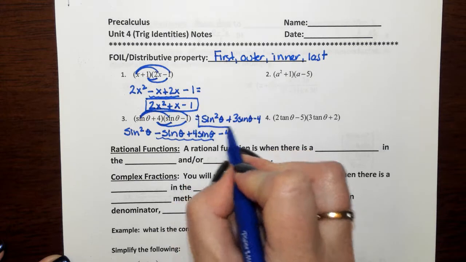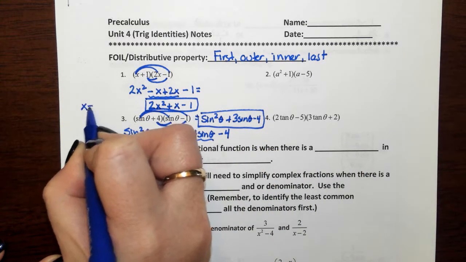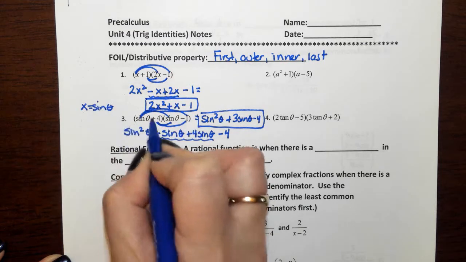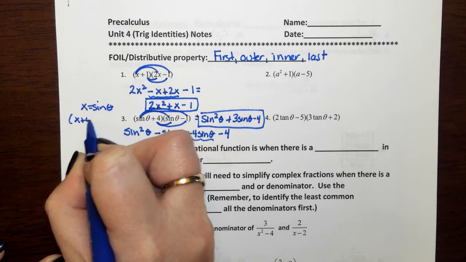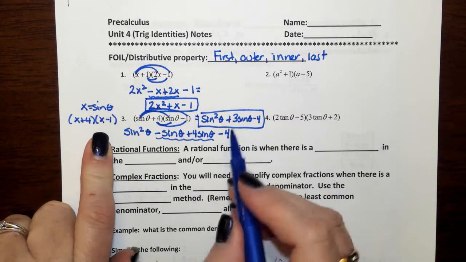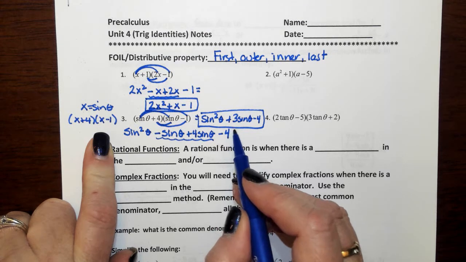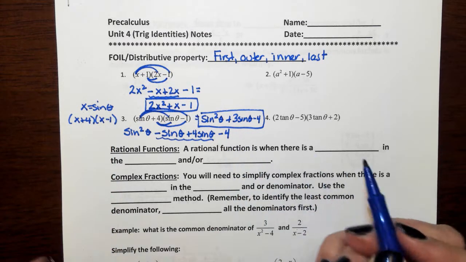So just like with the factoring, if you want to do a substitution, let x be equal to sine theta, you can rewrite this as x plus 4 times x minus 1. You can FOIL in terms of x and then bring back in the sine in the end if you want to rewrite it that way.